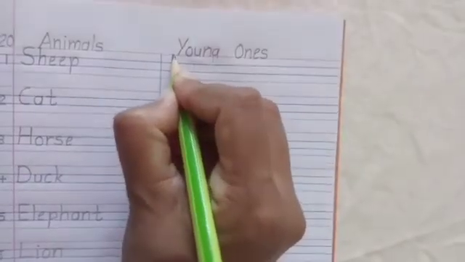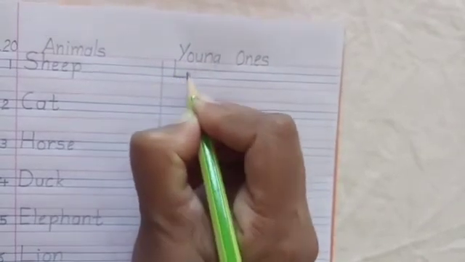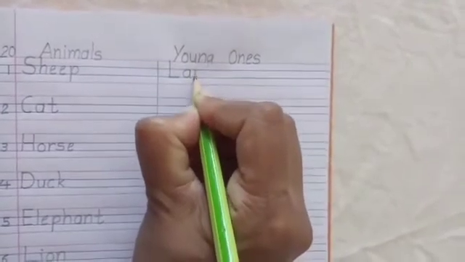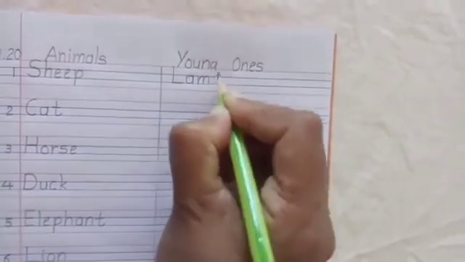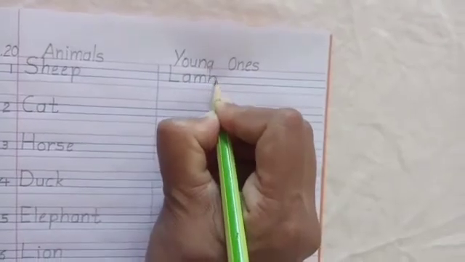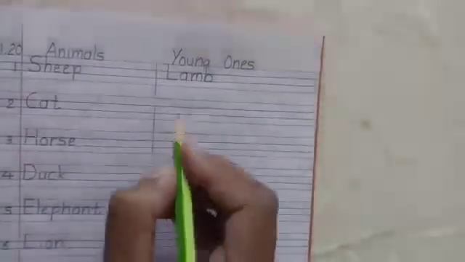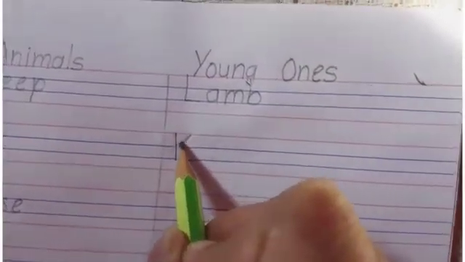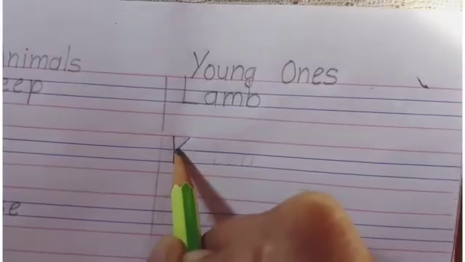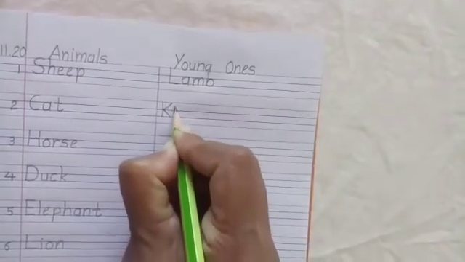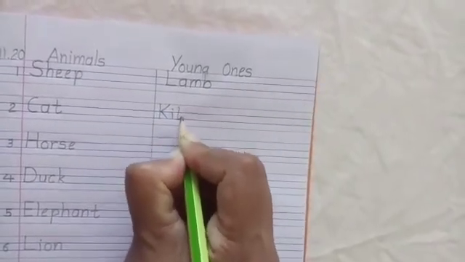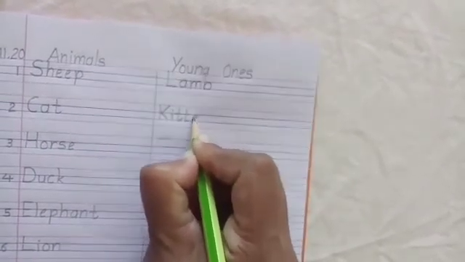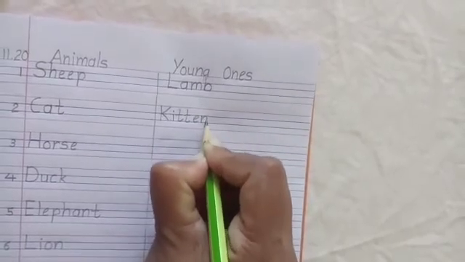Young one of sheep is lamb. So L capital, small a, M, B, lamb. Next, young one of cat is called kitten. K capital, I, T, T, E, N, kitten.